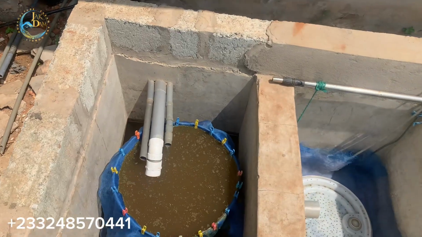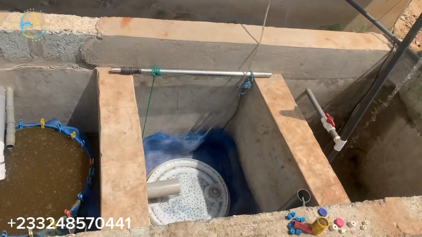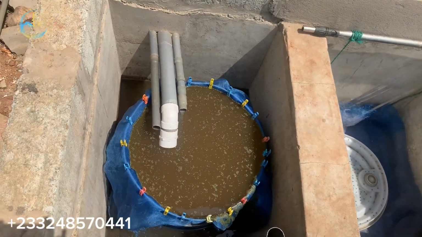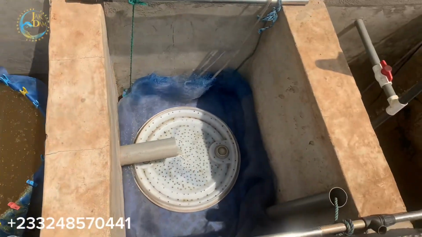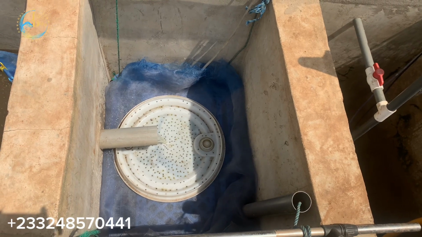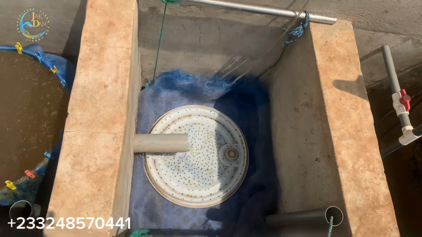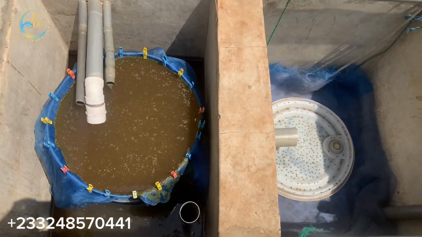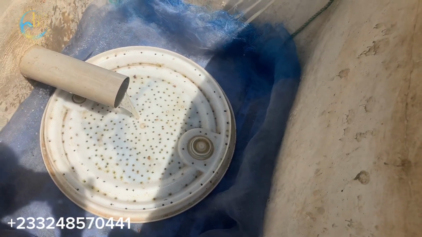So guys, this is my filtering system right here. Let me explain to you the basic stages. This is my mechanical chamber where solid particles are being removed, and this is my fine filtering chamber. It's also a mechanical chamber that also serves as a clarifier. It clarifies the water after the big waste substances are removed from this filtering chamber. The water is then channeled to this chamber where it removes the fine particles.